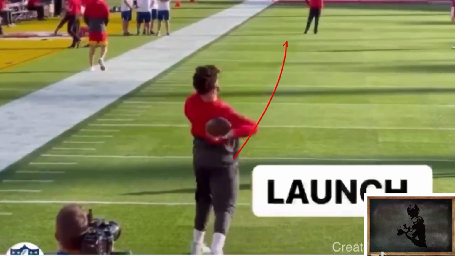Now, a lot of people asked me when I posted this a little while ago, how do you feel about his arm dipping far back like this? I don't personally like it. I mean, obviously it works for him. I think that a lot of other quarterbacks have this problem simply because they lift the ball. They don't get their hips through before it dips behind their head.